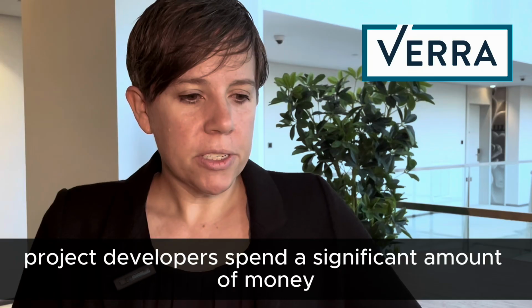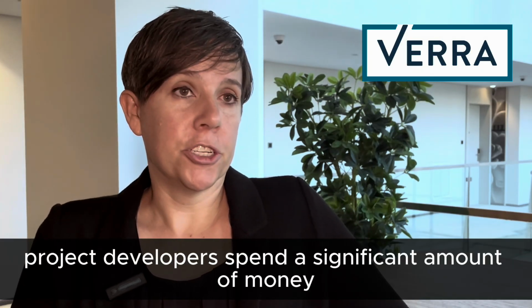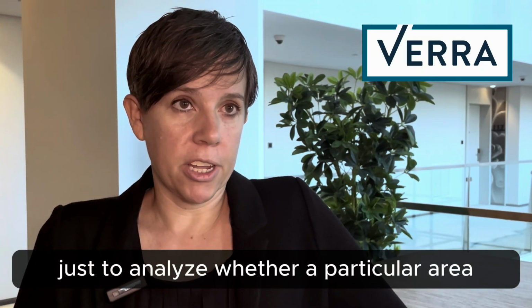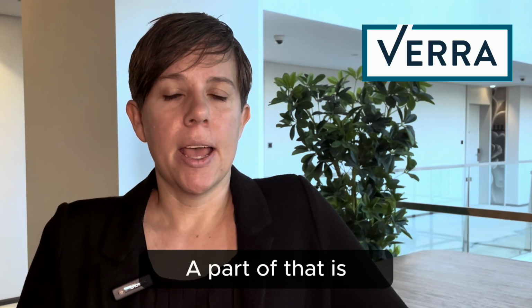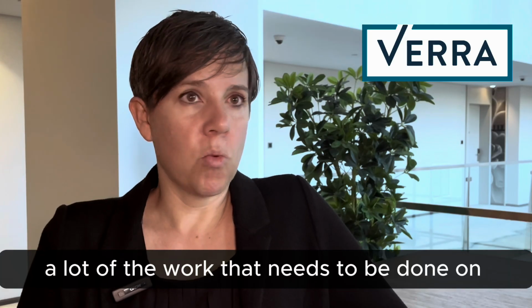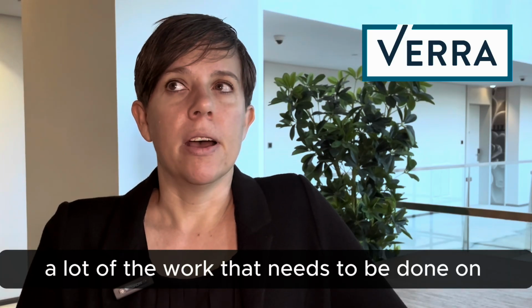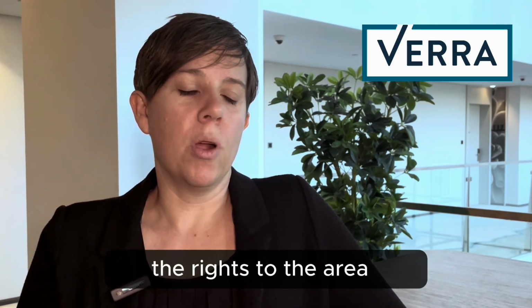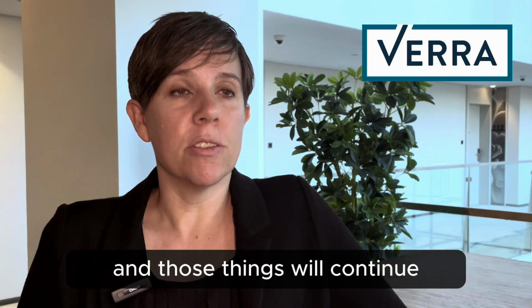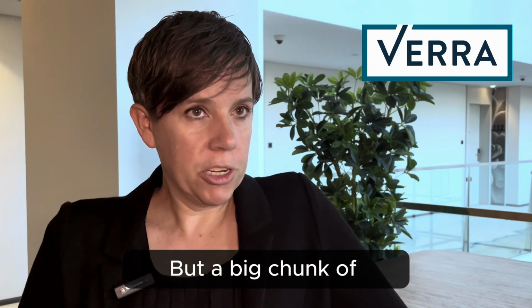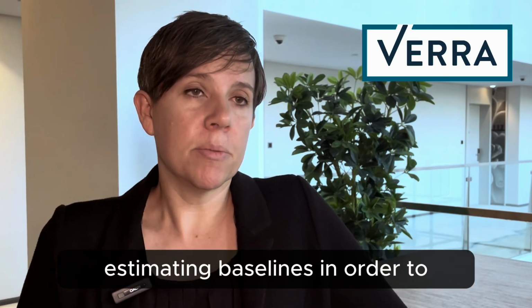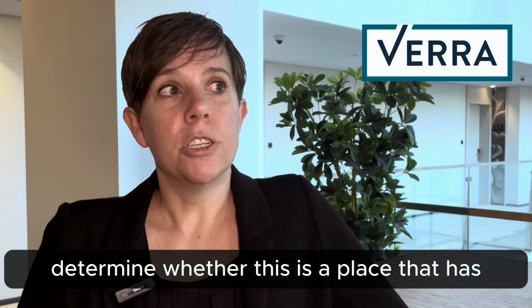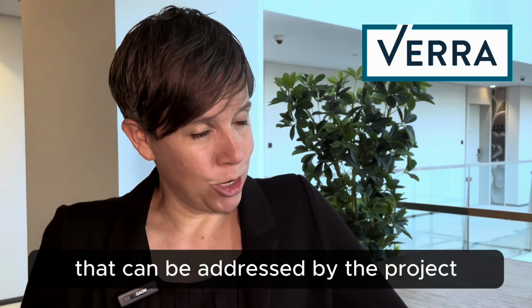At the moment, project developers spend a significant amount of money just to analyze whether a particular area is realistic for project implementation. A part of that is a lot of the work that needs to be done on the rights to the area, to ensuring community engagement, and those things will continue. But a big chunk of the difficulty and the cost has been on estimating baselines in order to determine whether this is a place that has significant deforestation that can be addressed by the project.